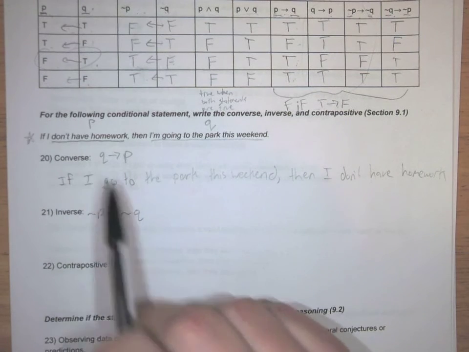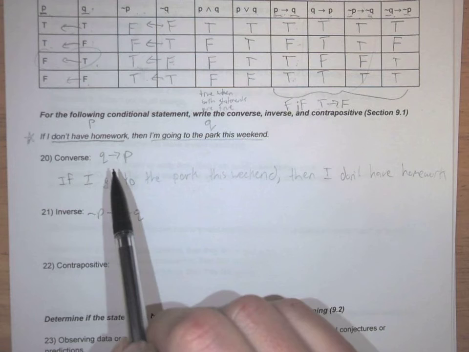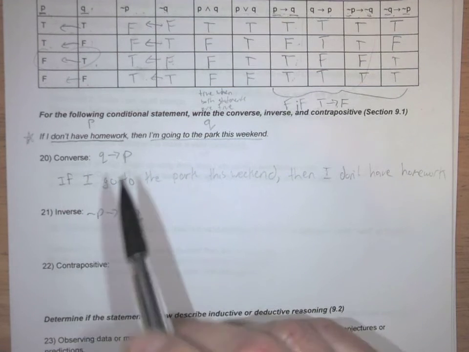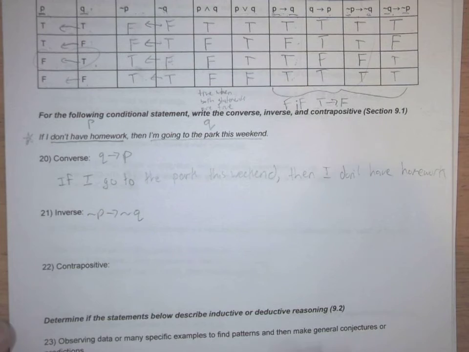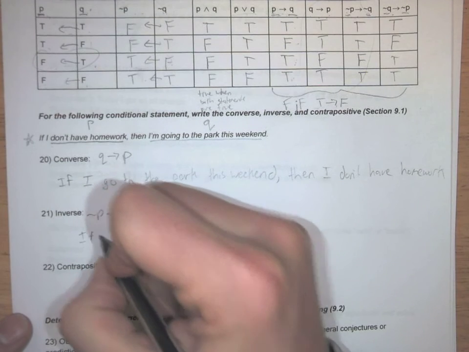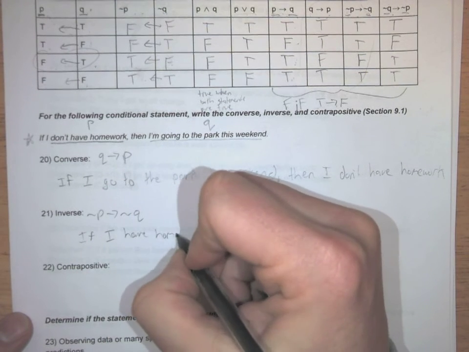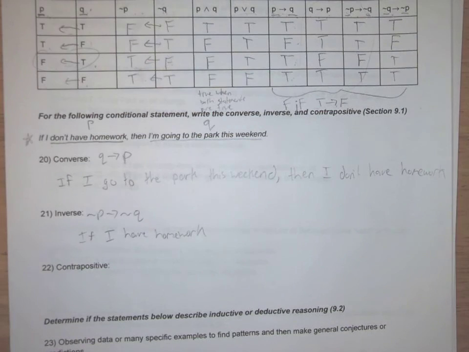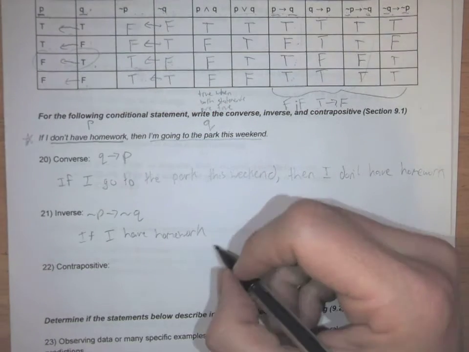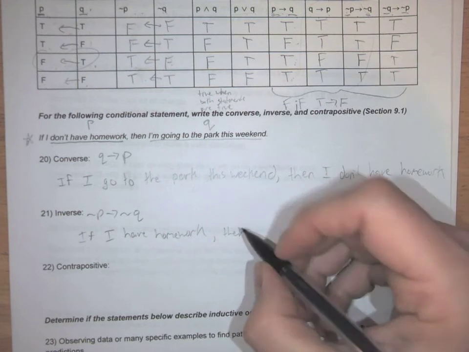We have to negate I don't have homework. So it's like not I don't have homework, or I don't not have homework, or whatever. So that double negative becomes basically kind of like a positive statement. So we would say I have homework. So it would be if I have homework. That's the negation of this. The opposite of not having homework is having homework. Then we negate this one. I'm not going to the park this weekend.